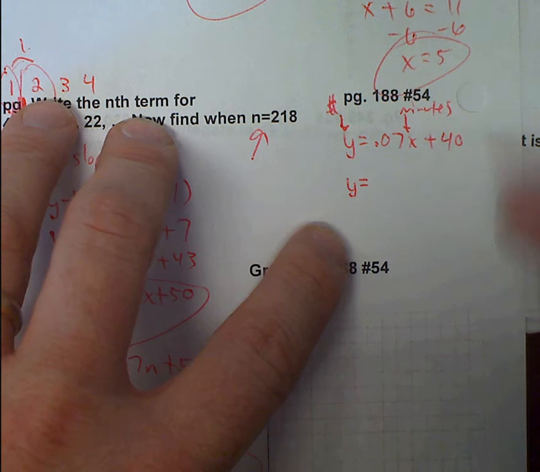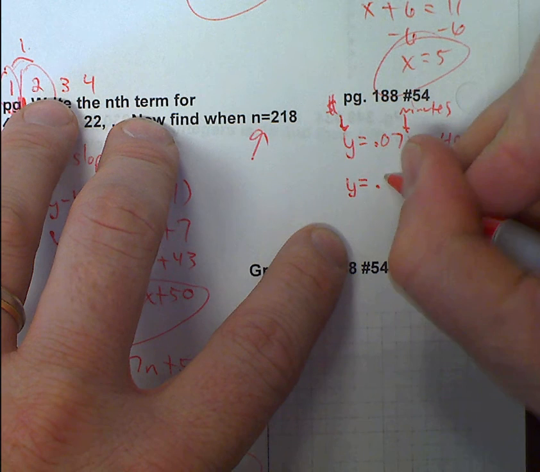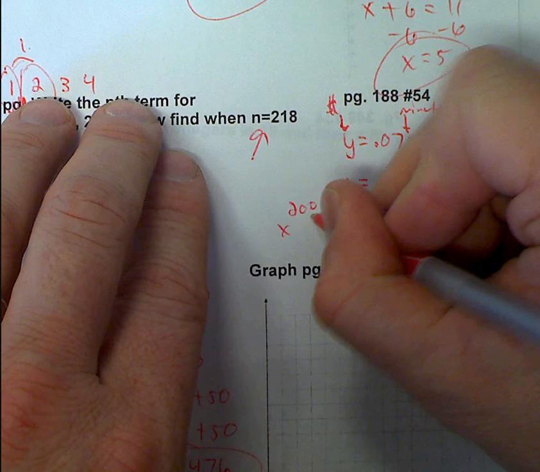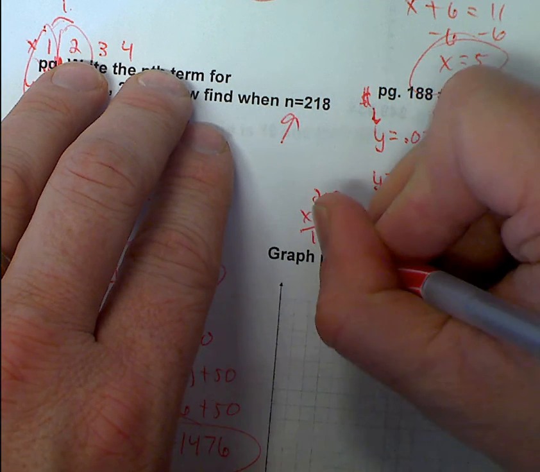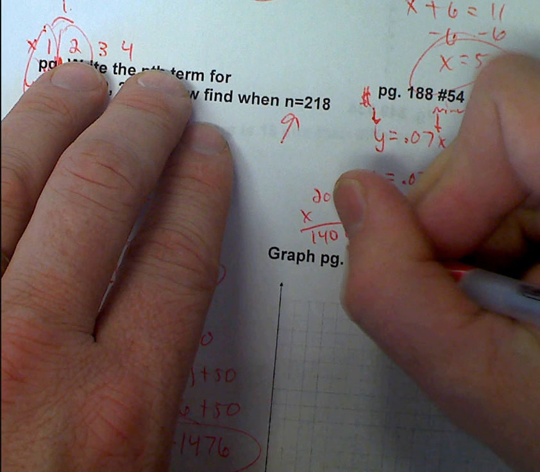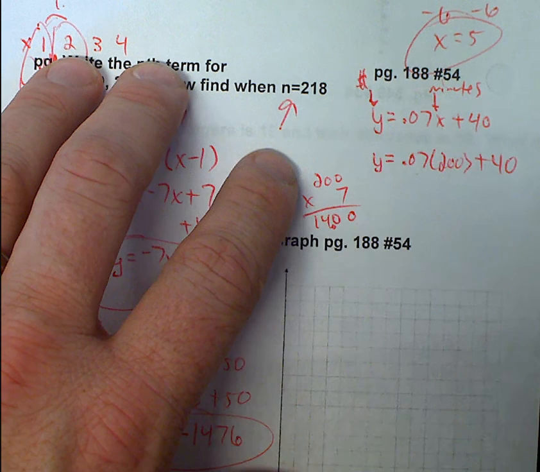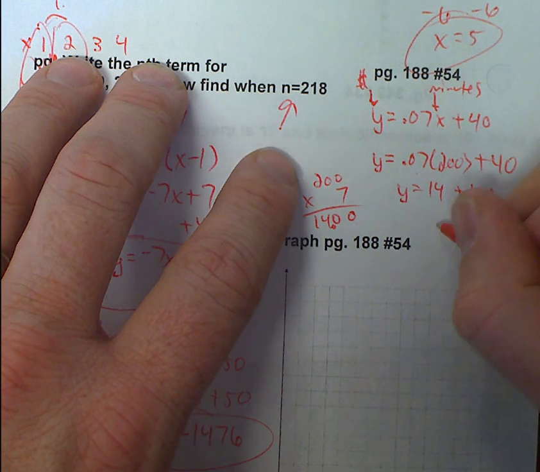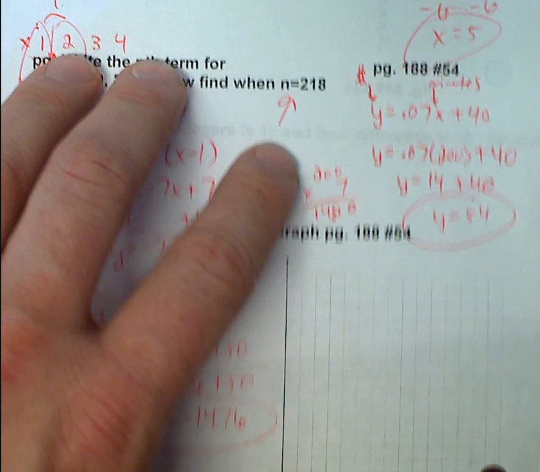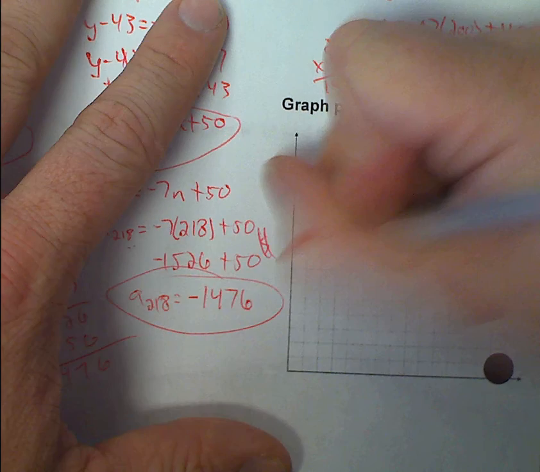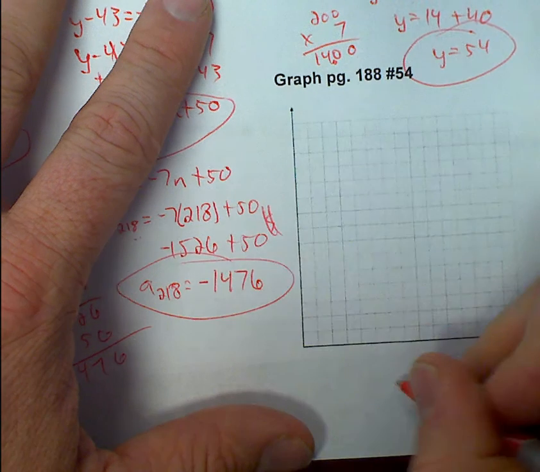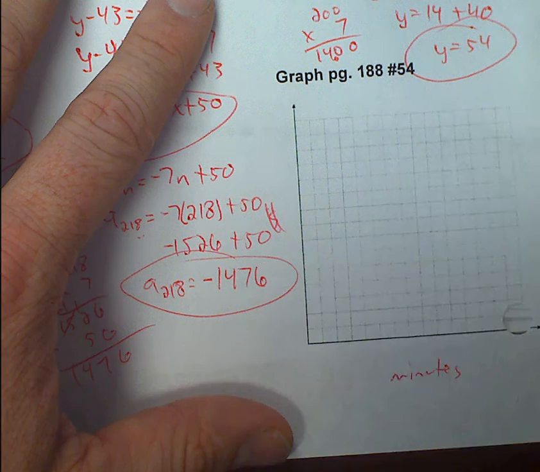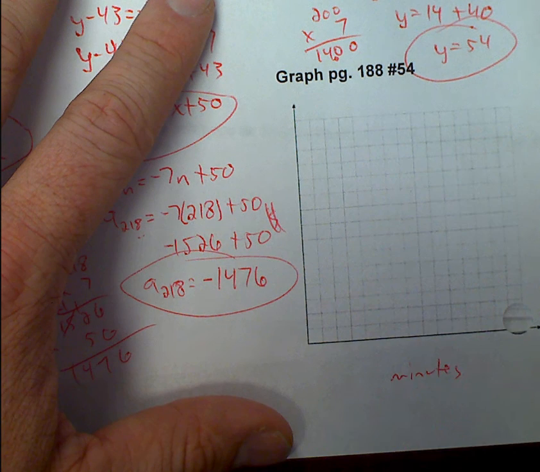They want 200 minutes, so I'm going to plug in 200 into my minutes. So 200 times 0.07, I'm going to move the decimal twice, 1, 2, so that's $14. So $14 plus 40, that would give me $54. So it would cost me $54. So if I graph this, there's my money. Bottom is minutes.